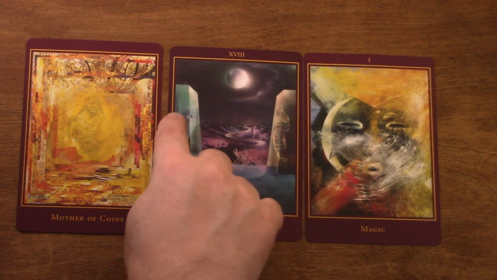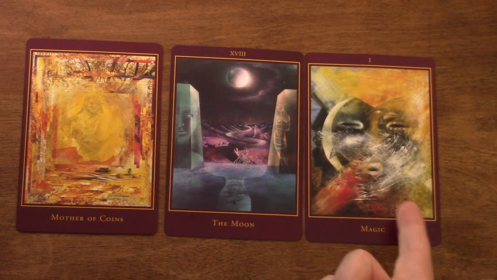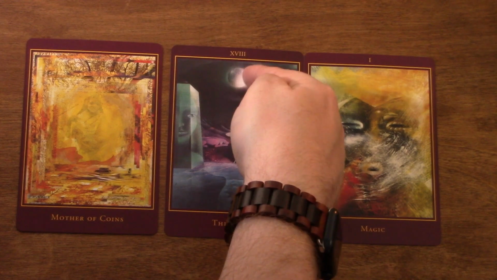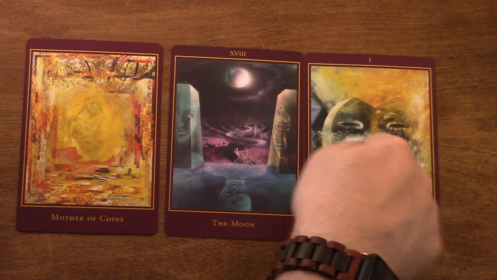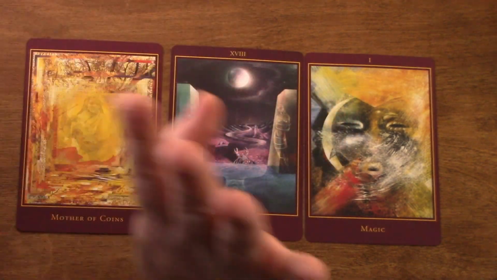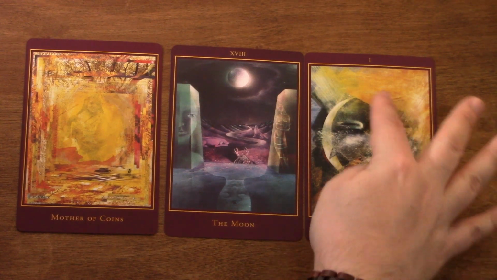Because this is a mask-like quality. This is kind of a moonish face. This is a moonish shape. The Moon here has obviously the moon. This is a crescent moon. I can't remember the phases of the moon, but you know what kind of moon it is. So there's like a moonish face here.